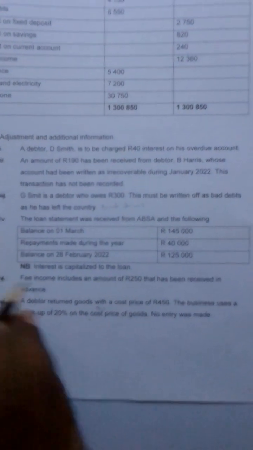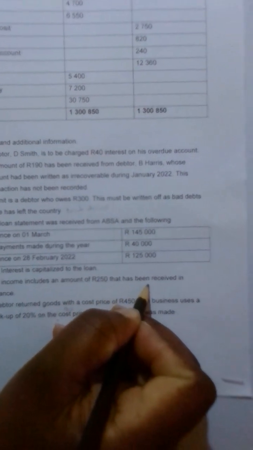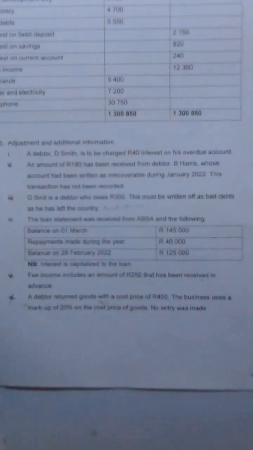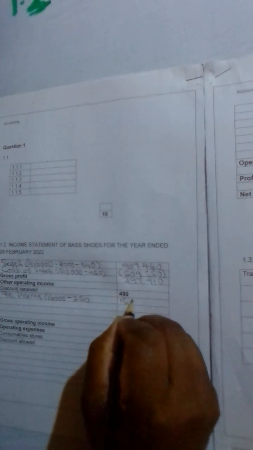We have got adjustment number 5. Fee income includes an amount of 250 that has been received in advance. What do we do with an amount that is received in advance? We subtract. So we are going to say minus 250. 16,000 minus 250, we are going to remain with 15,750. Okay, we also have rent income.